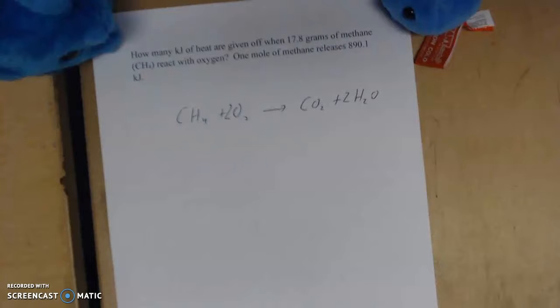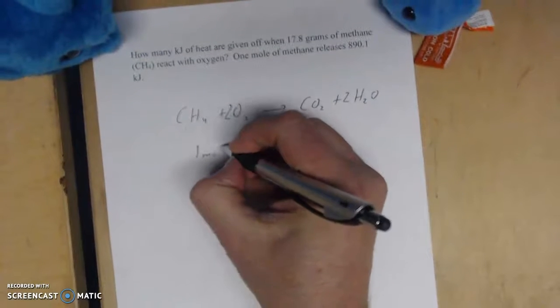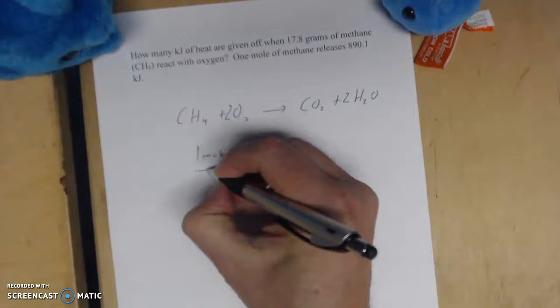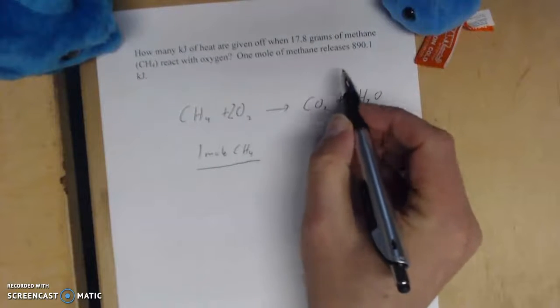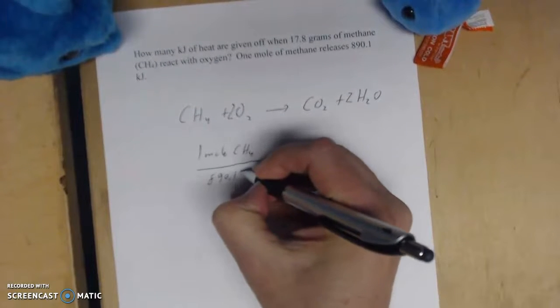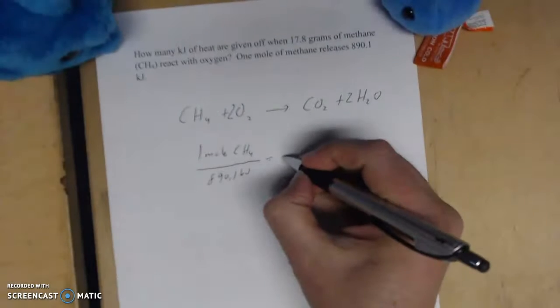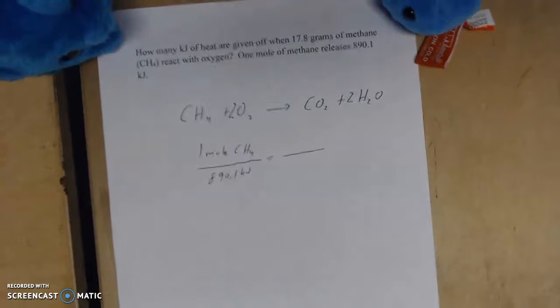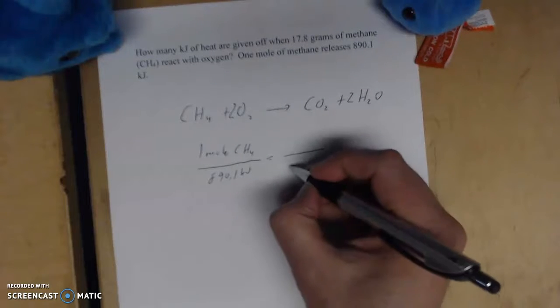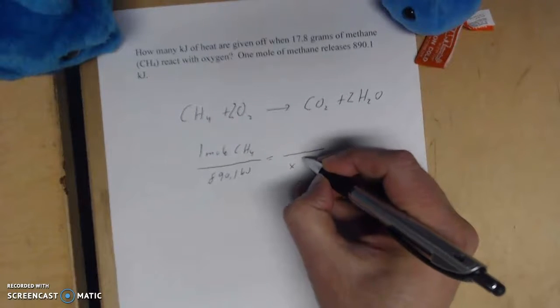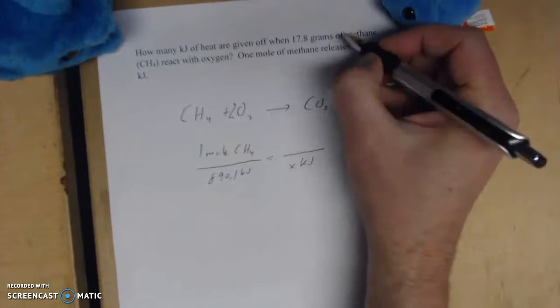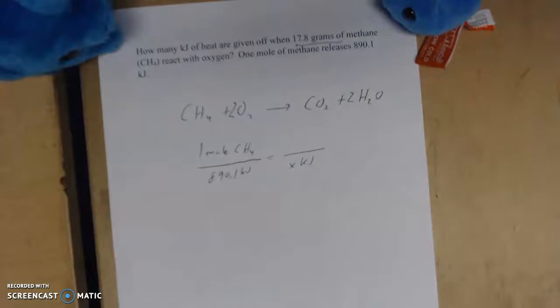So let's set up a molar ratio. Okay, so 1 mole of methane over 890.1 kilojoules. Okay, we're told that. So 1 mole of methane releases 890.1 kilojoules of energy. Now, let's set that to what we actually know. So we know we have X kilojoules. Okay, we're trying to find that out. And we have grams of methane. But we need to convert that to moles.